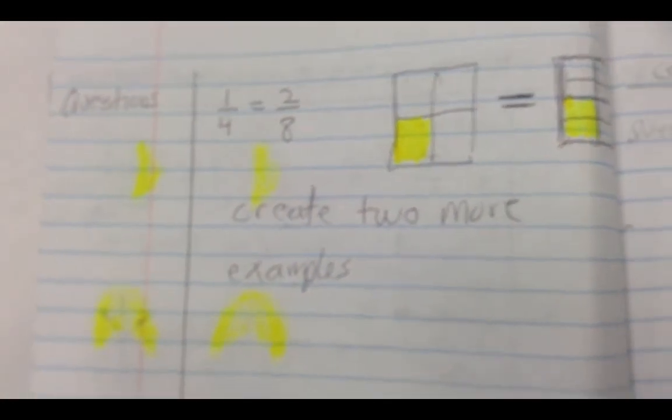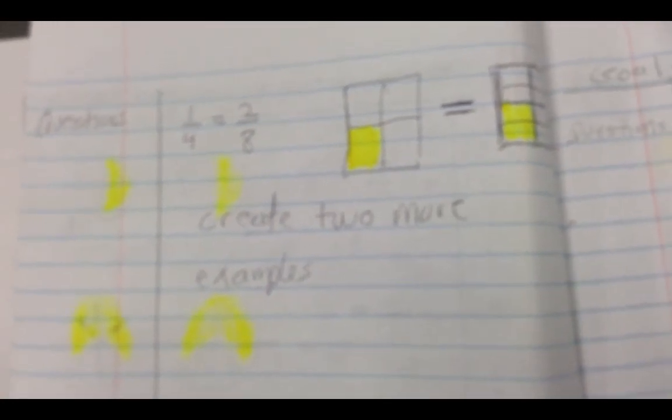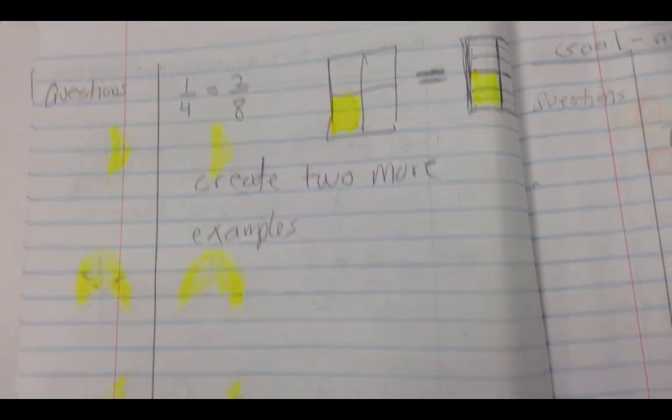Remember, as you're making 2 more examples, to write both the symbols, like up on the left, 1/4 equals 2/8, and the picture.